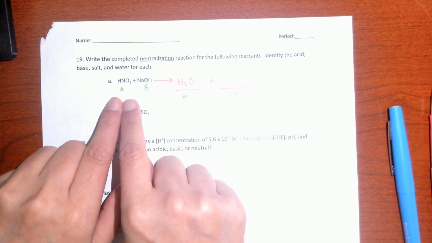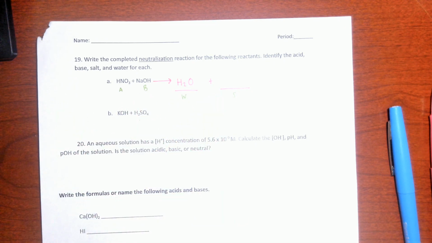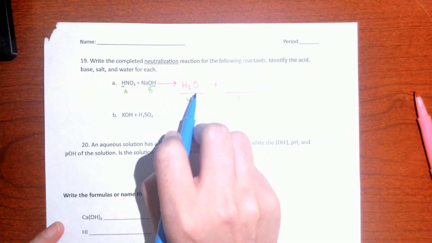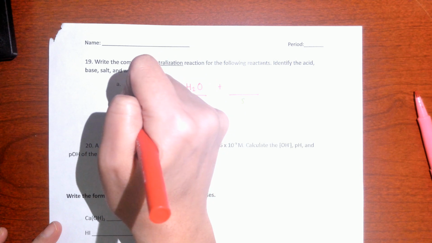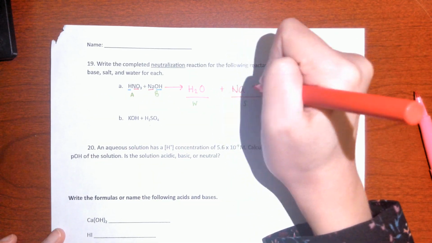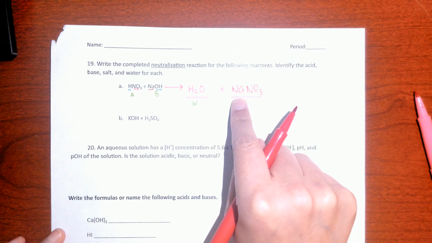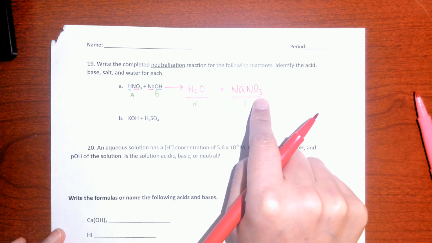But, okay, so acid and base, water and salt. The salt is what is left. So we did the H and OH. That made the H2O. What is left is, let me use this color, the Na and the NO3. So, Na, NO3. And make sure the metal always comes first. Okay? And then you have to double check charges, the very last step you do.